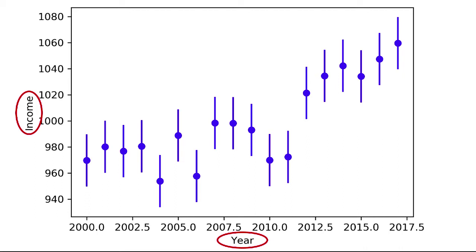Now, the first rule is always, always, always label your axes. Often it makes sense to put a label up the top. There's some scientific journals that don't allow that, but it's usually very helpful for most other purposes.